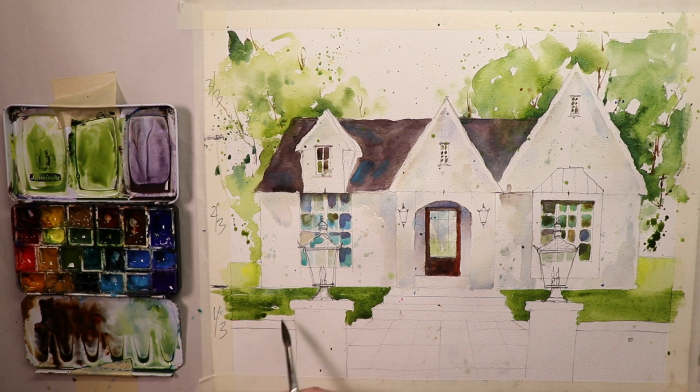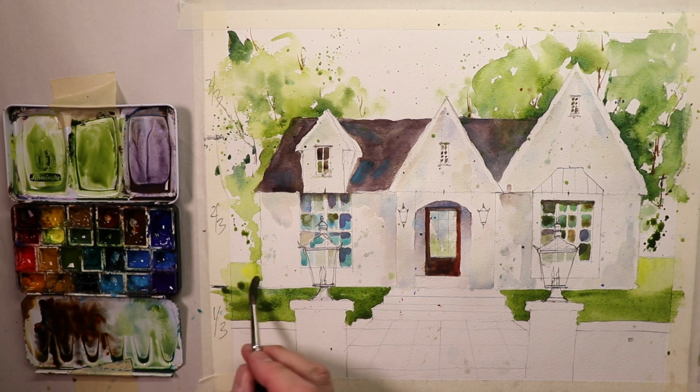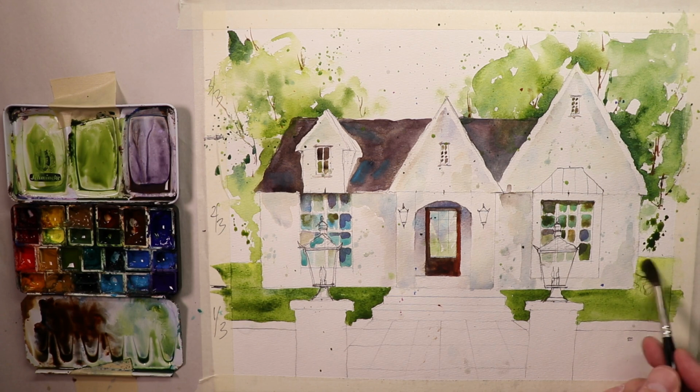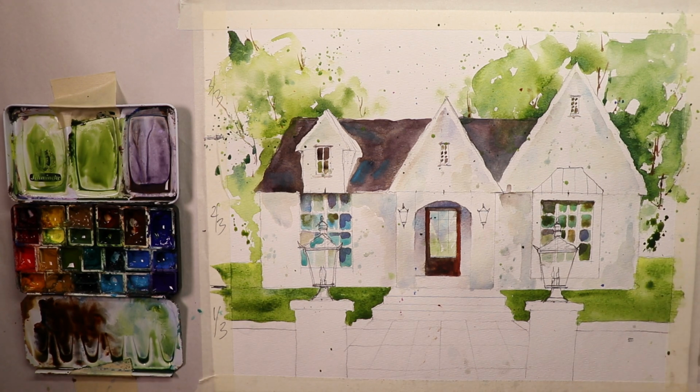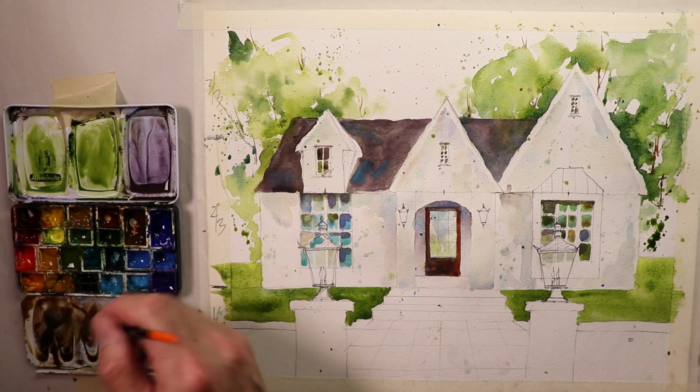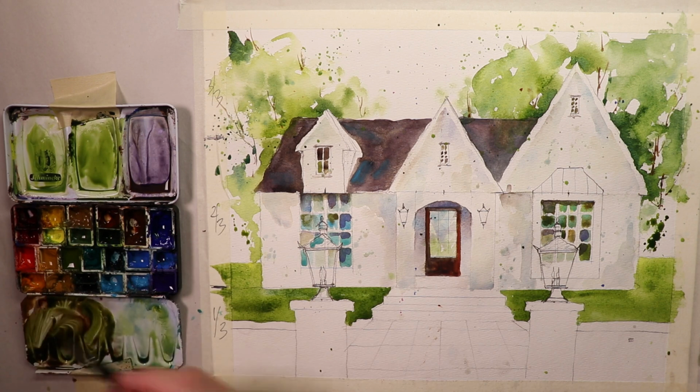I hope you're going to have fun with this painting, and we're almost completed now. I'm probably going to go in and try to do a little more sap green here.